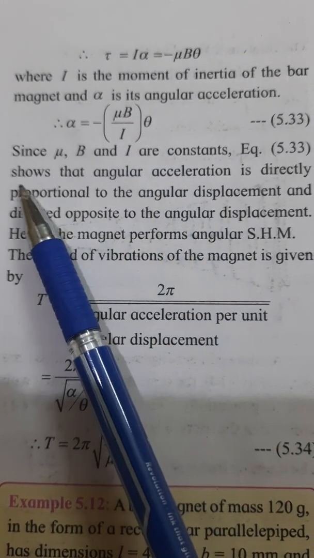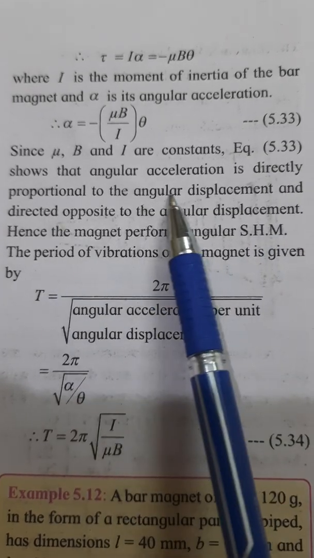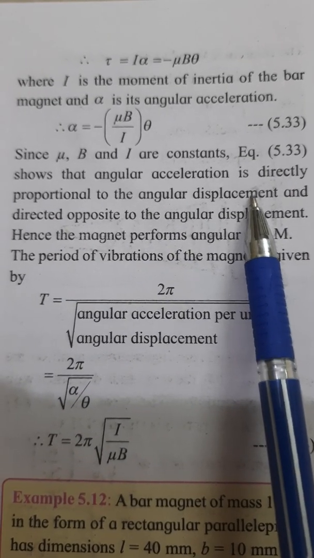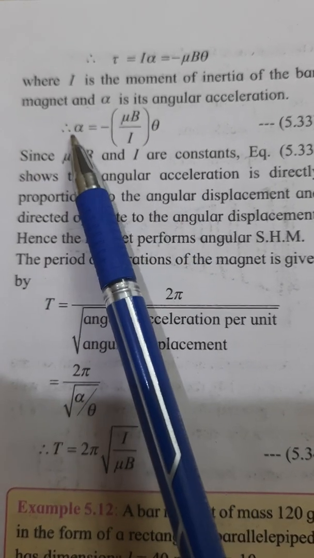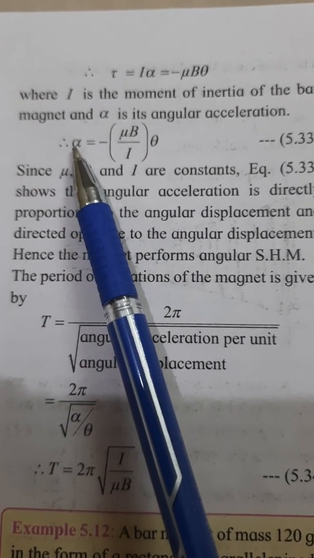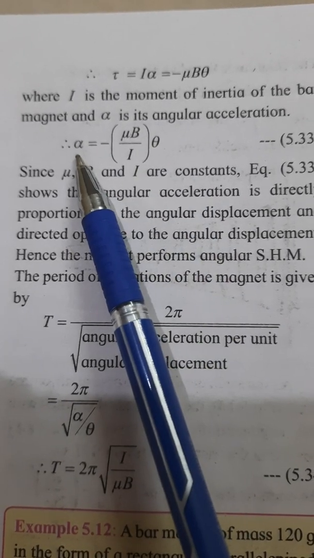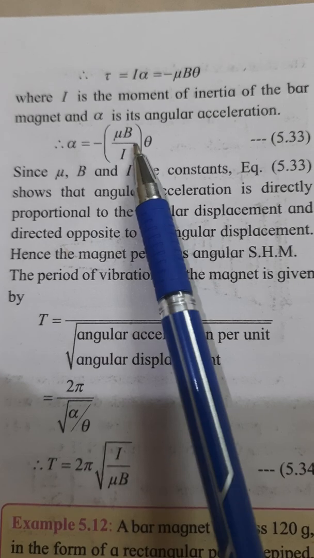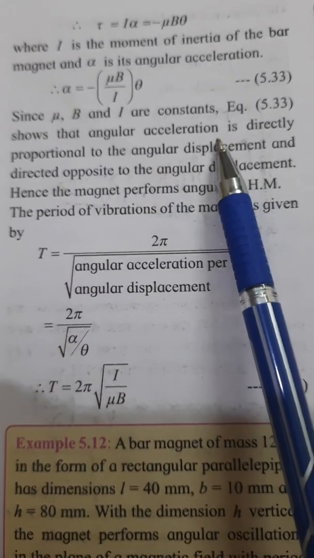That shows that angular acceleration is directly proportional to angular displacement. As angular displacement increases, angular acceleration also increases; if angular displacement decreases, angular acceleration also decreases.